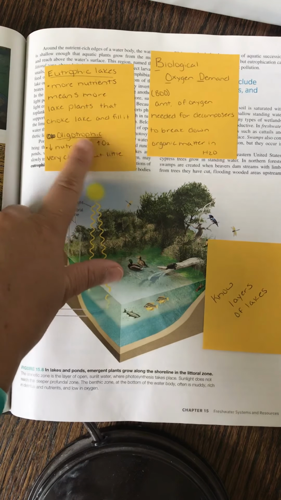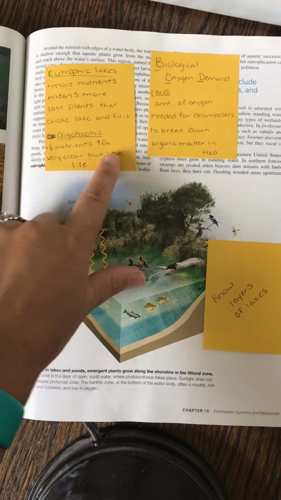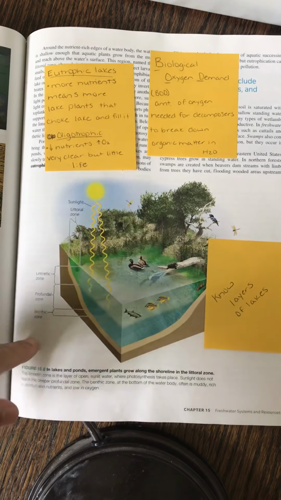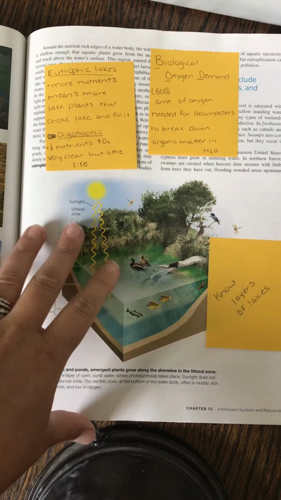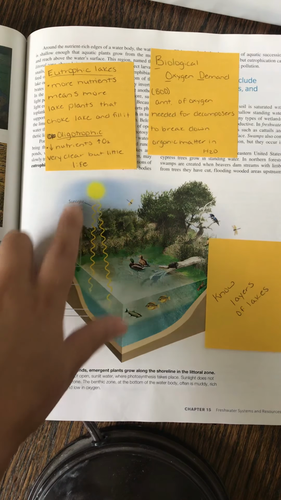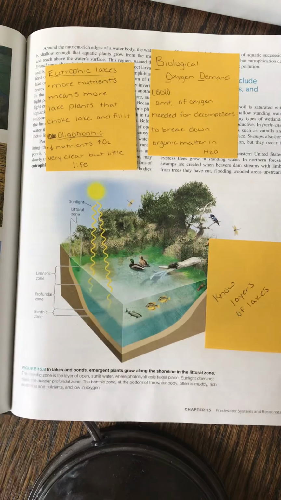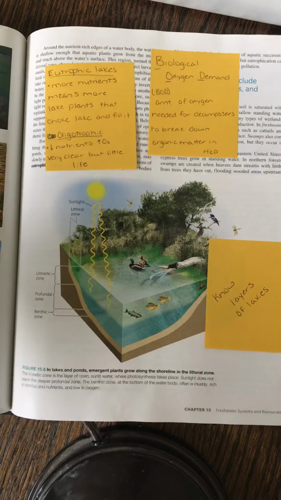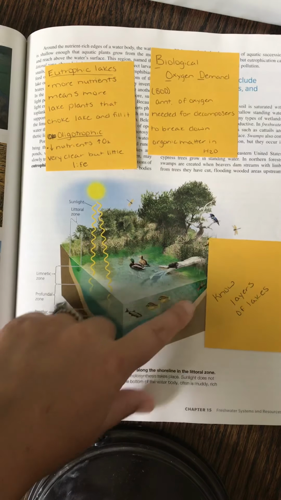Any lake that has low amounts of nutrients in it is going to have a lot of dissolved oxygen, which is great, you'd think, but actually because it doesn't have nutrients, there's not a lot of plants. So those lakes are usually really clear, but there's not a lot of life because without plants, you're not going to have consumers and so on and so forth.